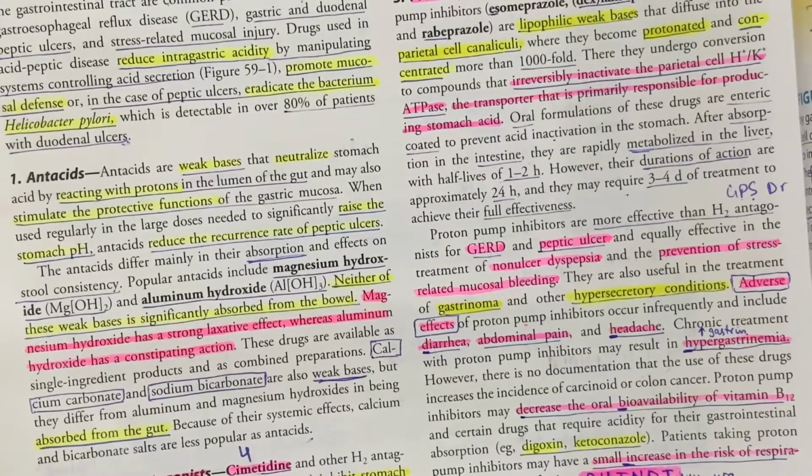Calcium carbonate and sodium bicarbonate are weak bases, but they differ from aluminium and magnesium hydroxides in being absorbed from the gut. Because of their systemic effects, calcium and bicarbonate salts are less popular as antacids.